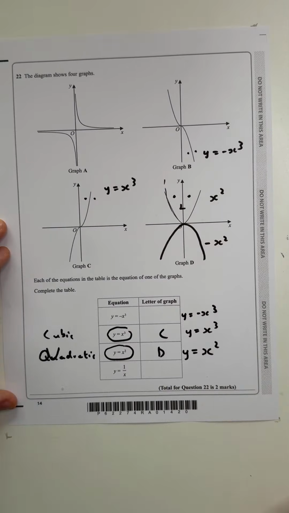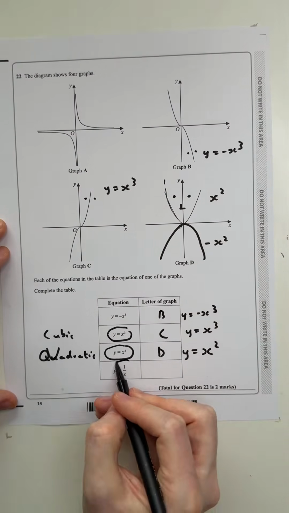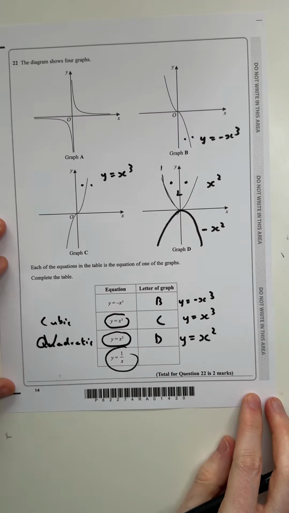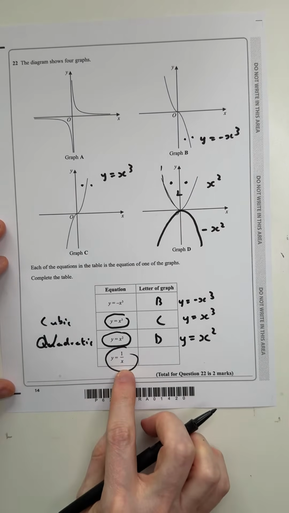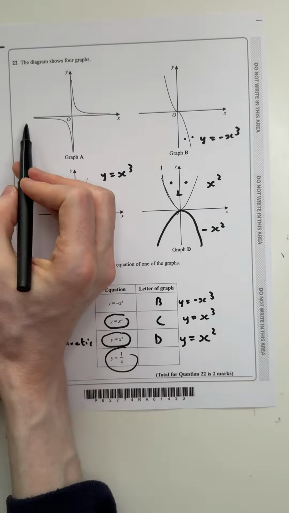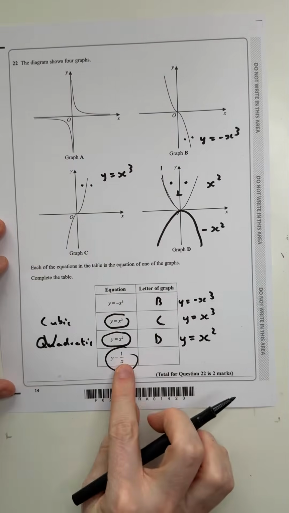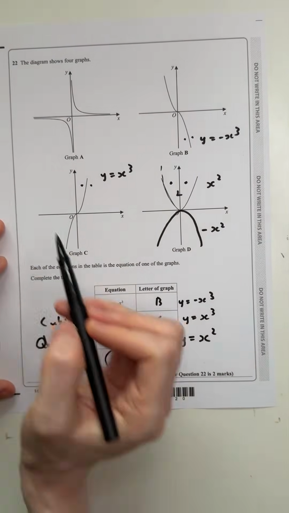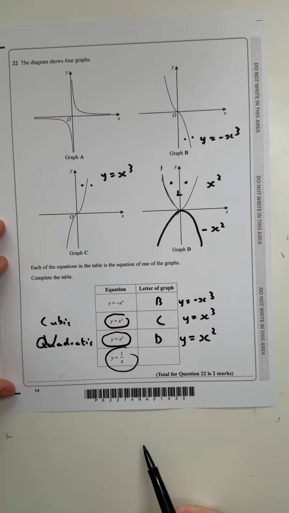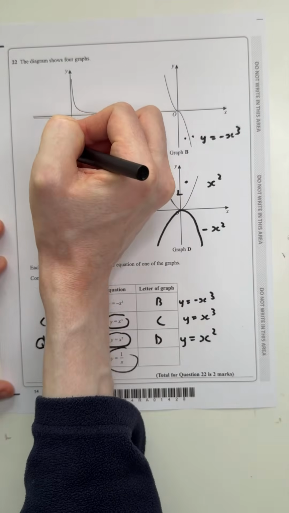As a process of elimination, you've only got one graph left, which is called the reciprocal of x. So remember, reciprocal means 1 divided by. So the reciprocal of x is 1 over x. The reciprocal of x is always bottom left, top right. So there's always a curve, the bottom left, top right. It never crosses the x or y axis. They're called asymptotes. So it gets very close. So the graph y equals 1 over x, the reciprocal of x, is graph A.